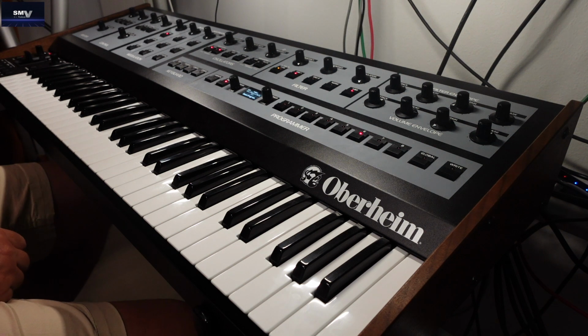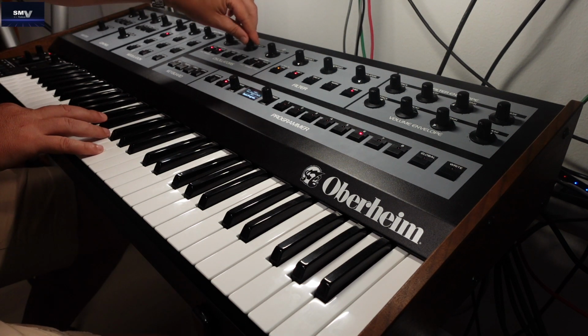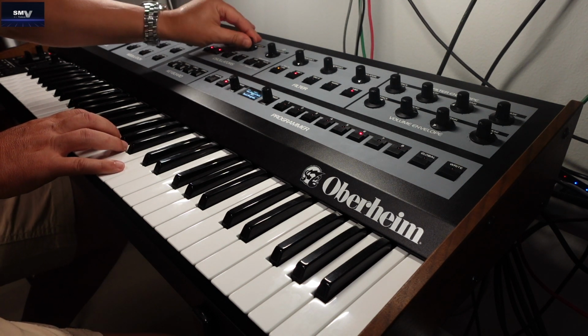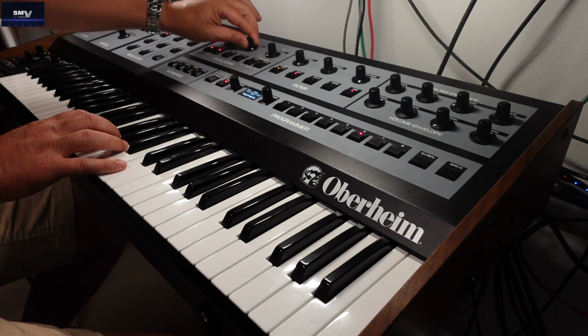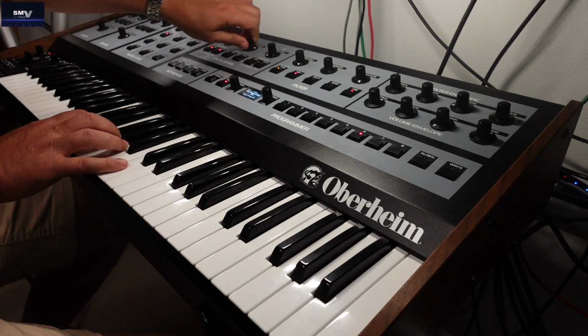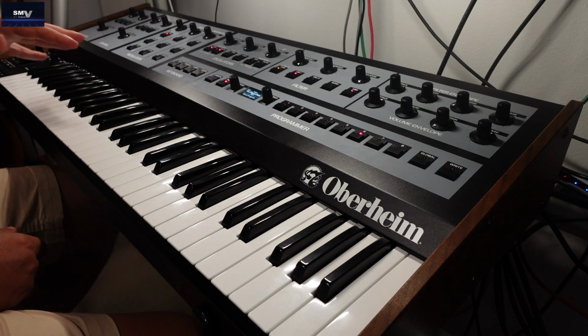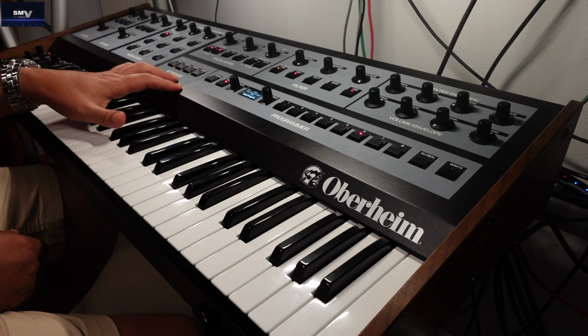But this gives you the opportunity to make some phasing effect. In the next video I will show some sound design tips on this Oberheim.